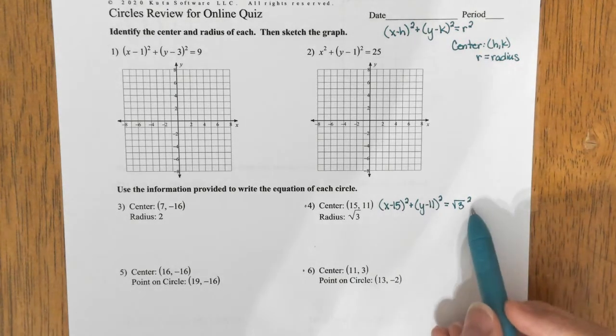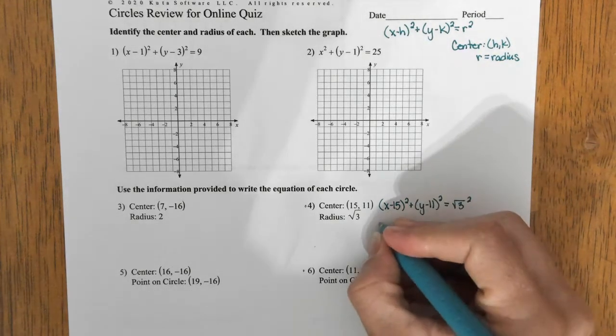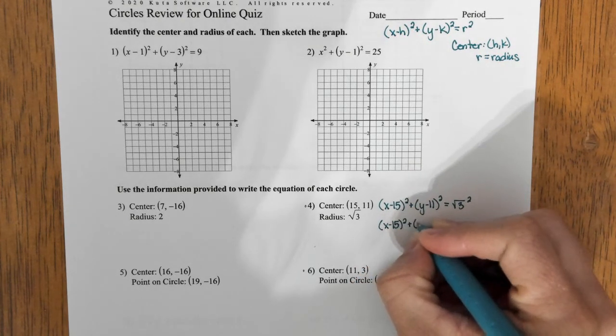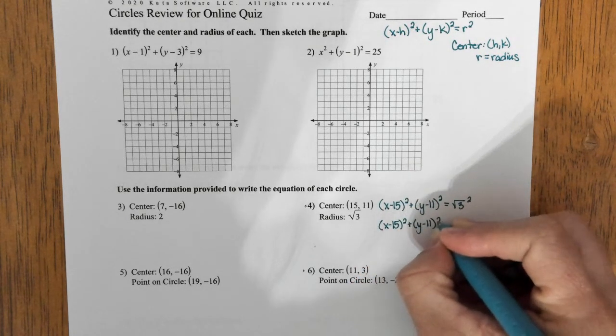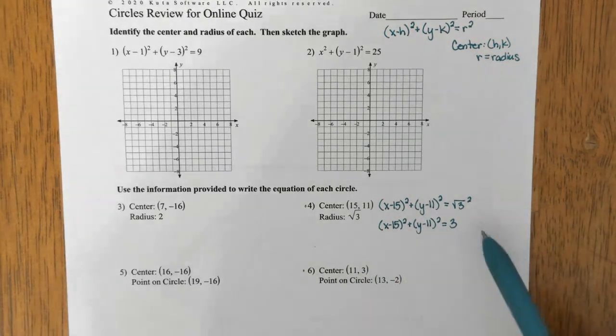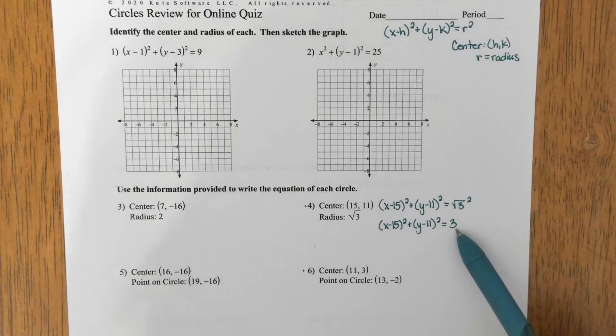Except this isn't going to be written like this. The square root of 3 squared is just 3. So remember, if an equation was given to you like this, you have to take the square root. And the radius doesn't always have to be a whole number, so keep that in mind.